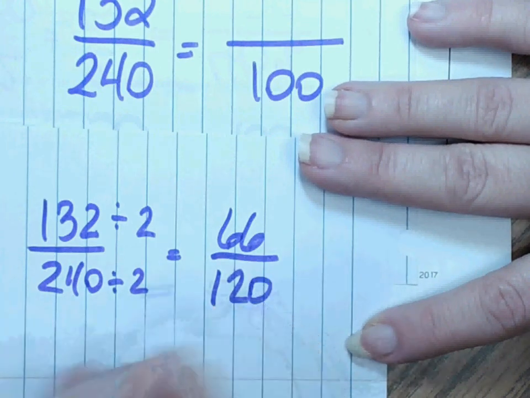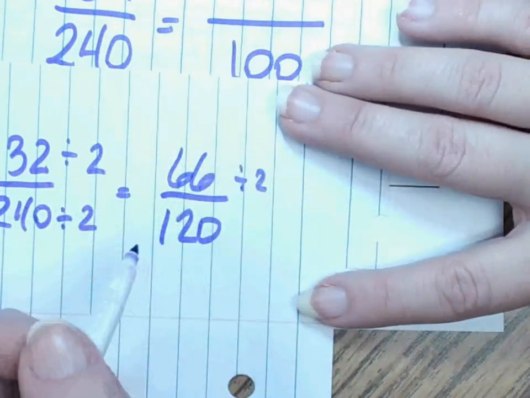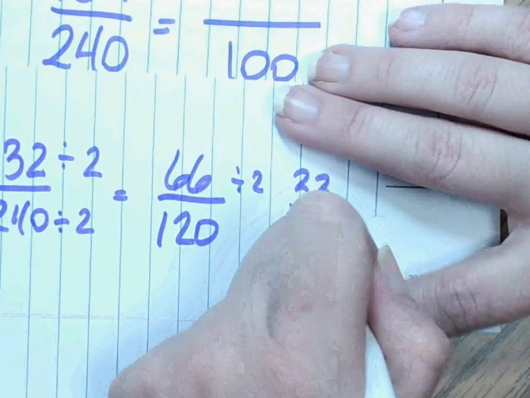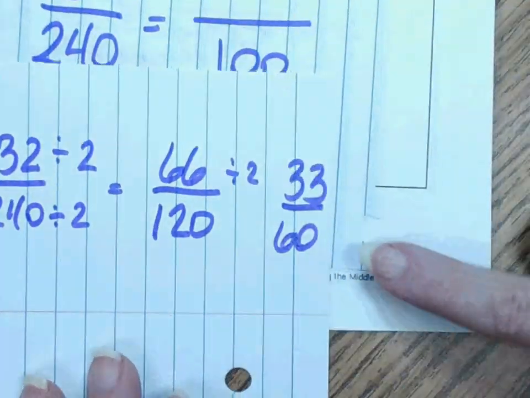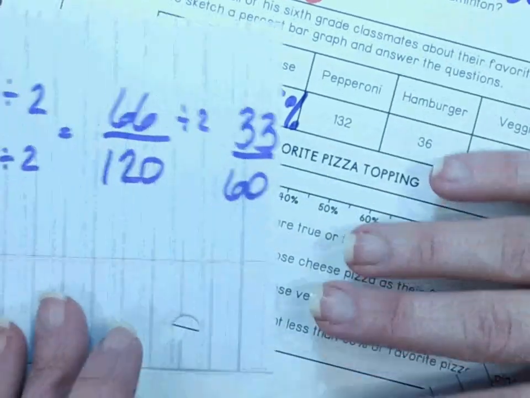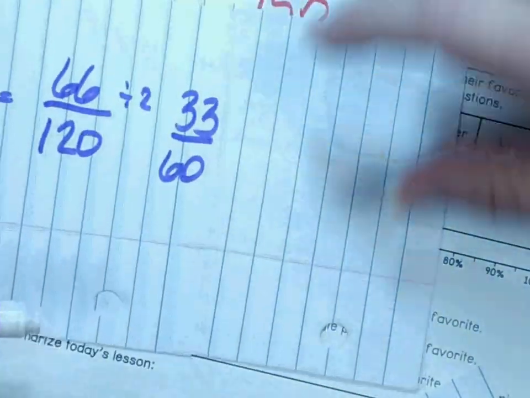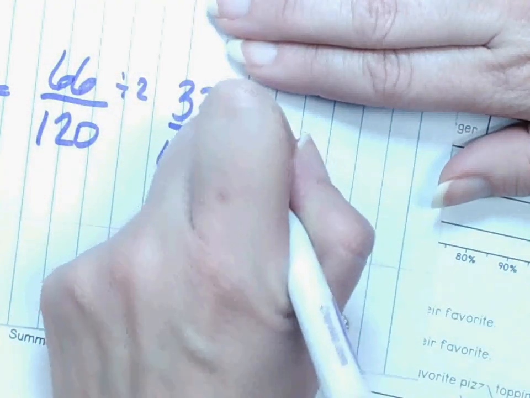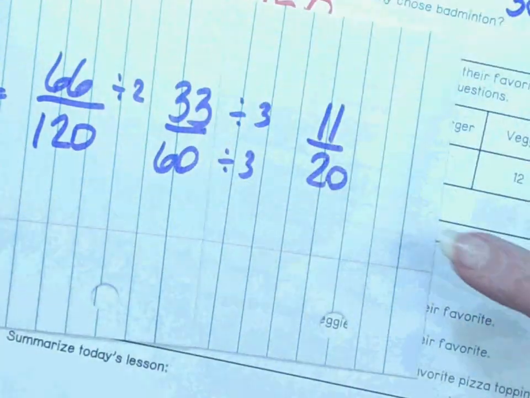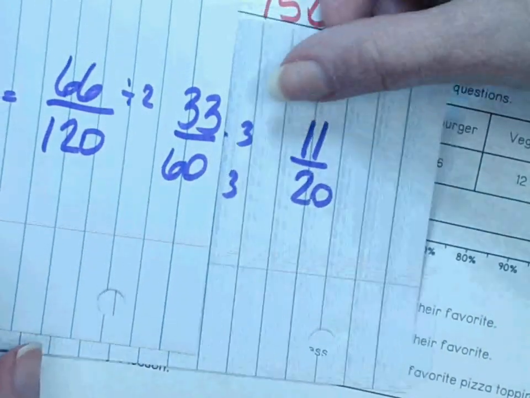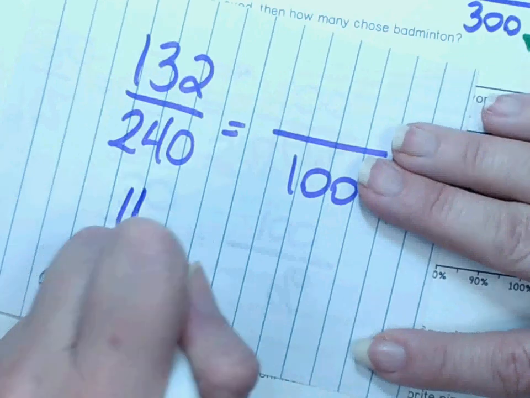Alright, let's divide this by 2 again. What's 6 divided by 2? What's 12? There you go. Now I can't divide by 2 anymore, but I could divide by 3. Can I divide the bottom by 3? So 33 divided by 3 would be 11. And 60 divided by 3 is what? 20. Now I've got a pretty number, 20. So I got 11 over 20 equals something over 100.